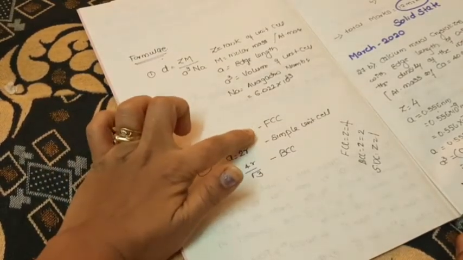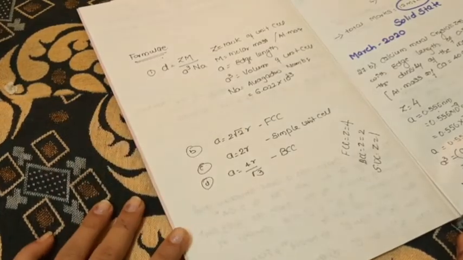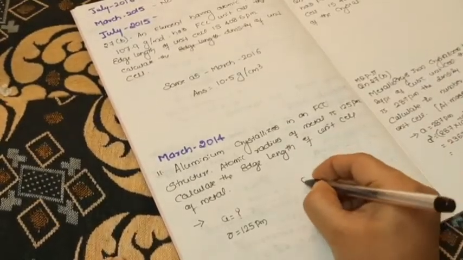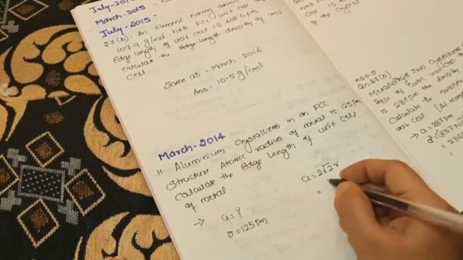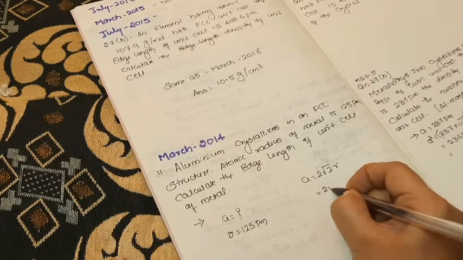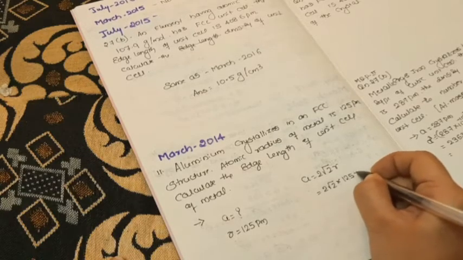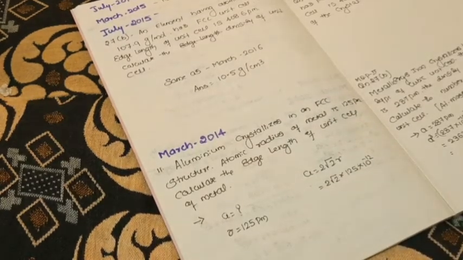between A and R. In case of FCC, A is equal to 2 root 2 R. Okay, so now do the same thing over here, that I am writing for FCC. A is equal to 2 root 2 R. This is a relation. So they have given radius, 2 into root 2. What is radius? 125 picometer, means 10 to the power of minus 12. Okay, then multiply the values.